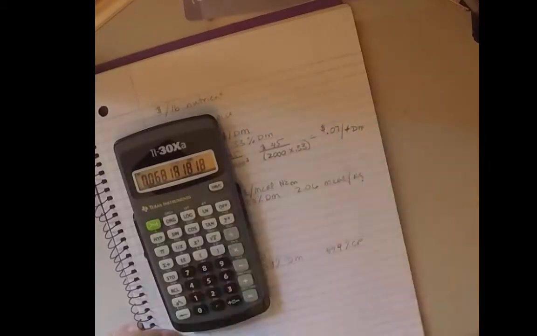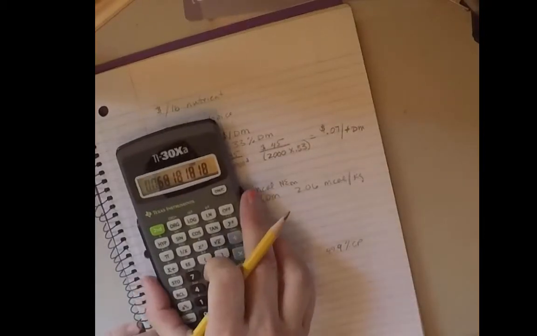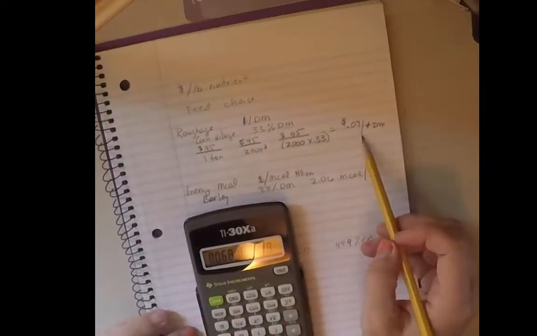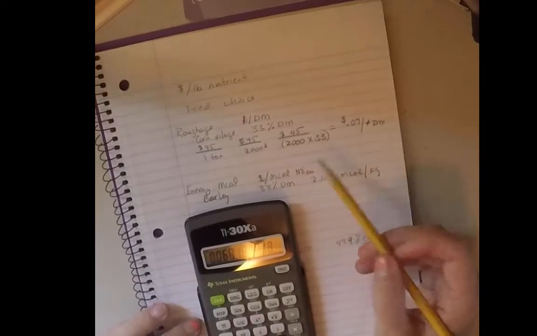Now when you do the alfalfa hay and almond hulls, you'll be able to see how this compares to those other two feeds. But that's what we'd be paying on a pound of dry matter basis for corn silage.